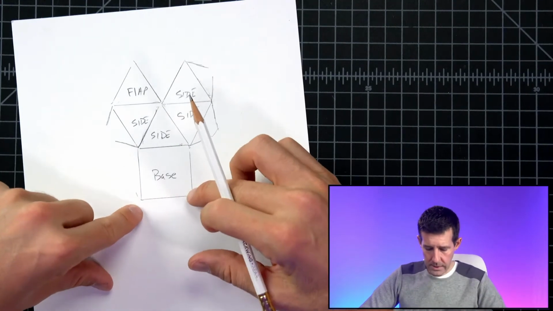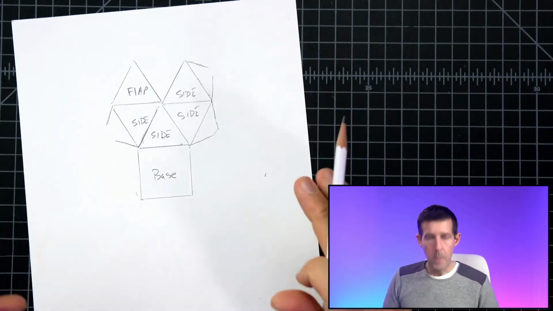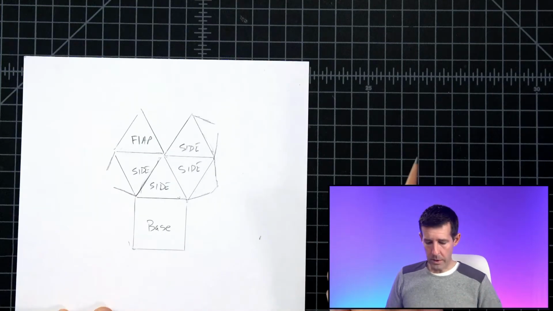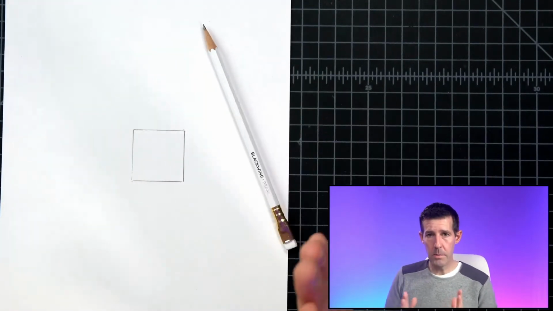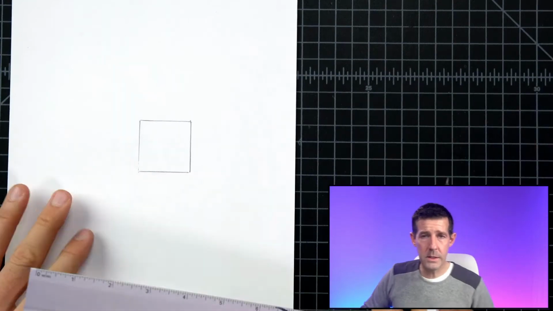What we know is this is going to make a cute little pyramid. But what if we wanted to change it? That's what I want to work on today. What if we wanted the pyramid to come up taller? I think the easiest way to do that would be like this.